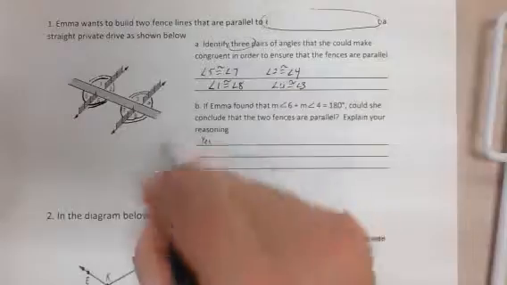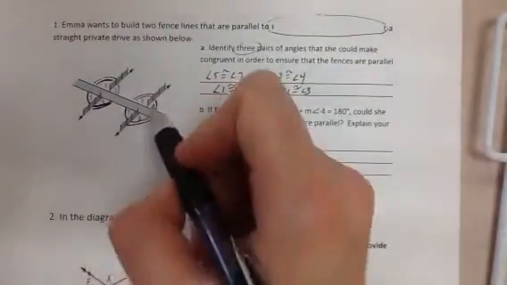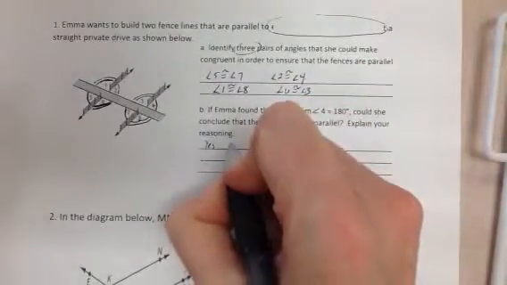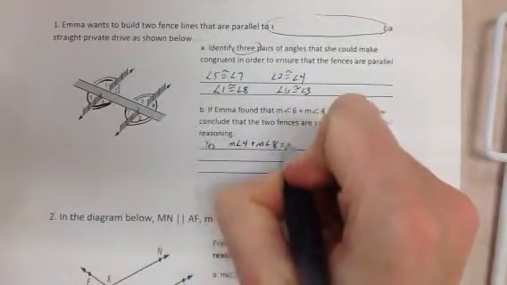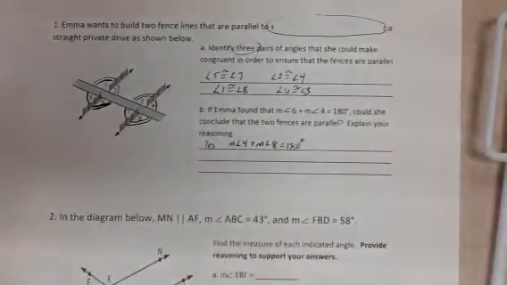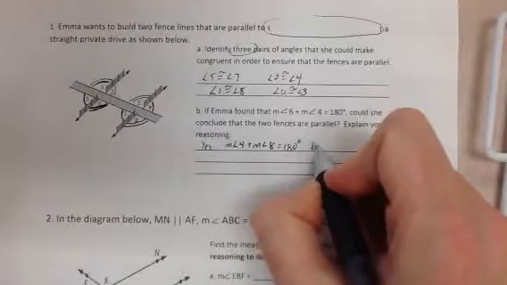Well, first off, the measure of angle 4 plus the measure of angle 8 does equal 180 degrees, right? So these two are supplementary. They equal 180 degrees because they're linear.